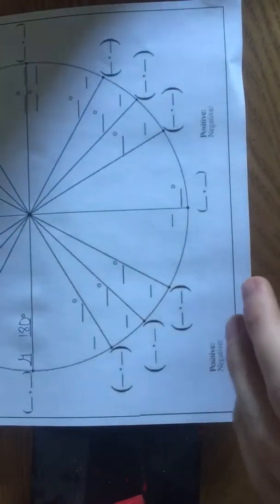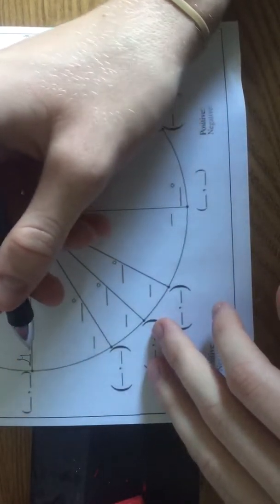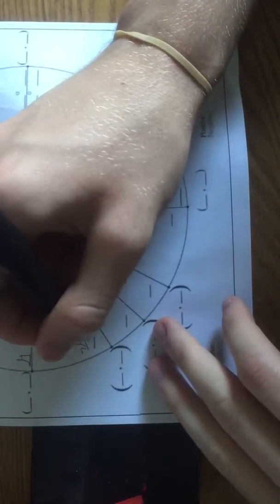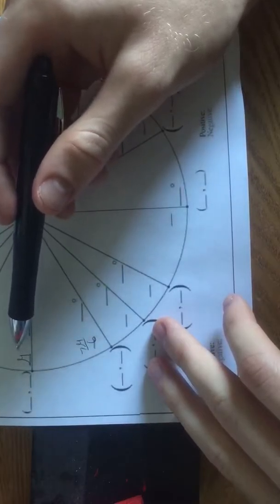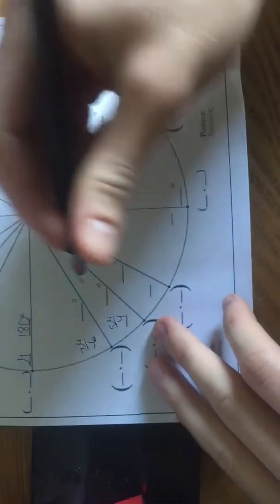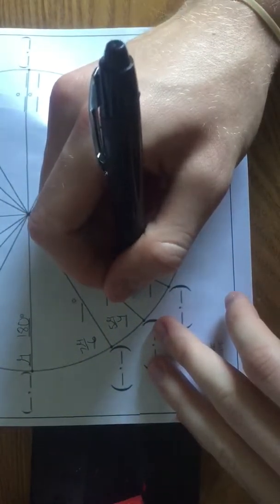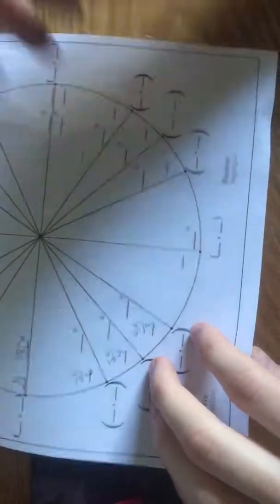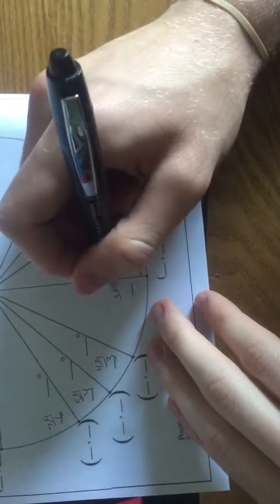Alright, and so now let's continue with the radians. So we had 6 pi/6 here, so we have 7 pi/6 here. Then we go to a 4 because it's in the middle, so we went 4 pi/4 here. So it would be 5 pi/4. Then we went 7 pi/6, so this would be 8 pi/6, which is just 4 pi/3. Then we would go 9 pi/6, which is just 3 pi/2.